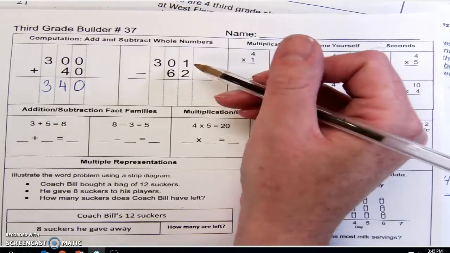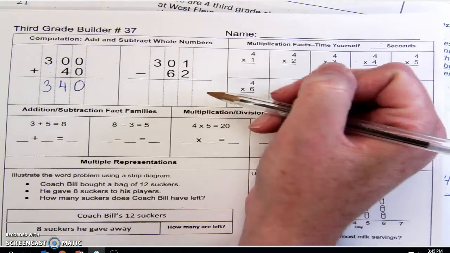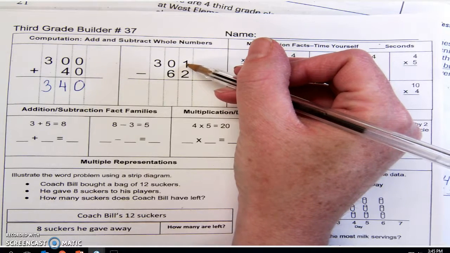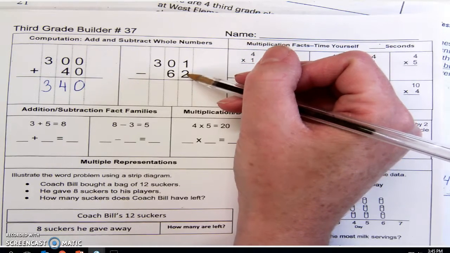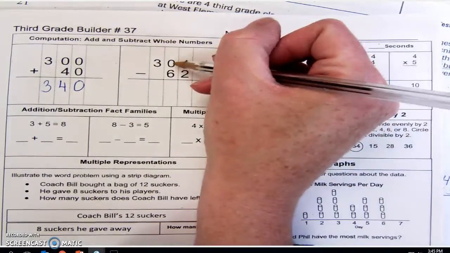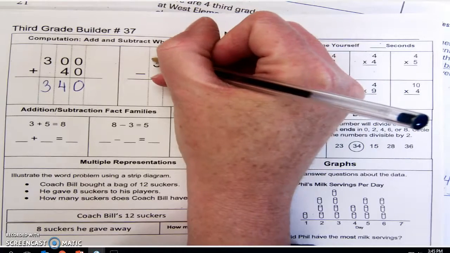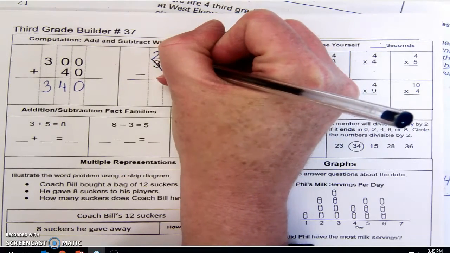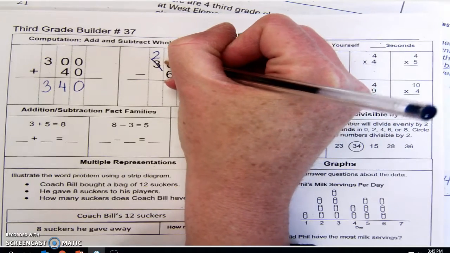Okay, let's subtract 301 minus 62. Starting in the ones place, if I have 1 and I try to take away 2, I can't do it. So I go next door, but nobody's home. So I've got to keep walking down to my hundreds. I'm going to take one of these hundreds. Now I have 2 hundreds. I'm going to trade it in for 10 tens.